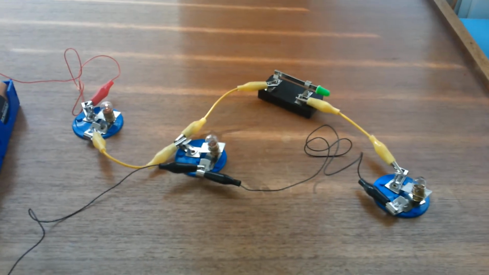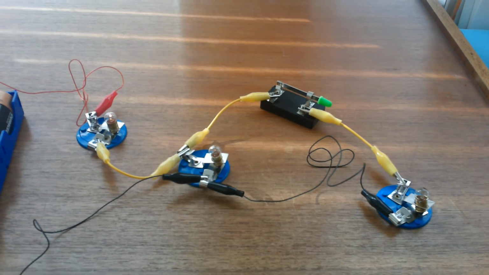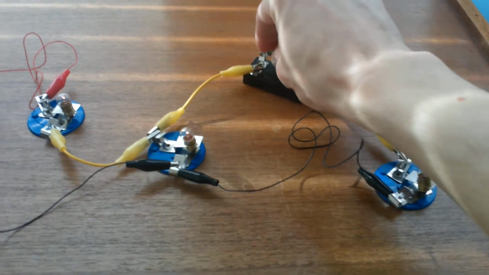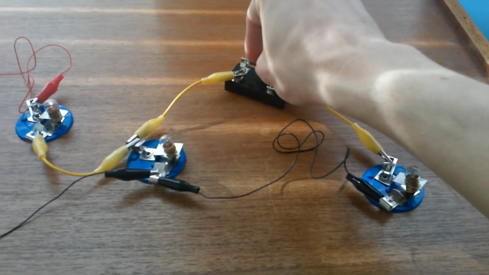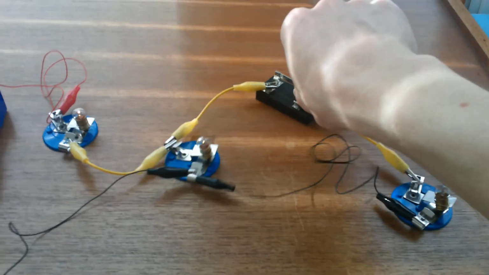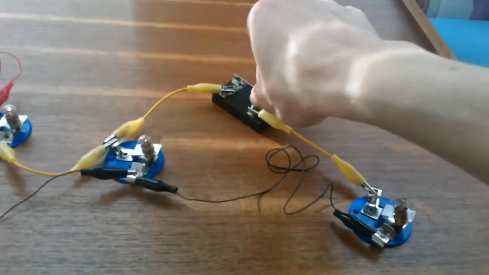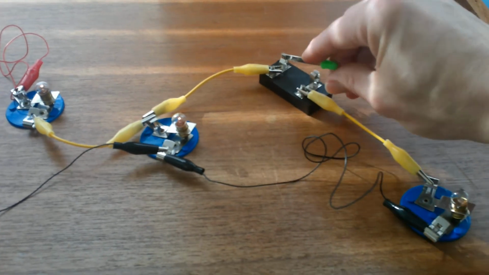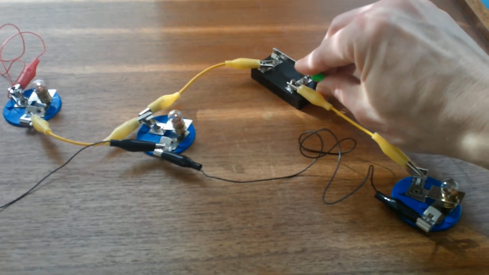Huh. Well, look at that. What a surprise. Let's look at that again. So bulb B. I pinched a little bit. Maybe you can see a little bit of a glow. Not much from bulb C. So it looks like bulb B has gone dimmer.